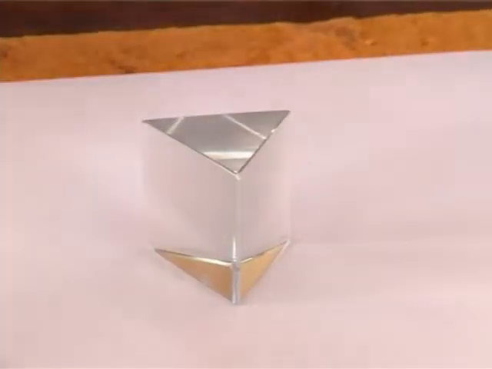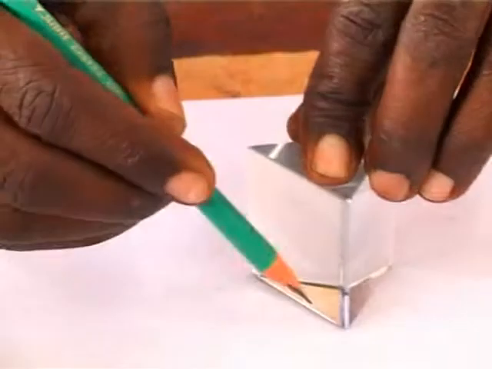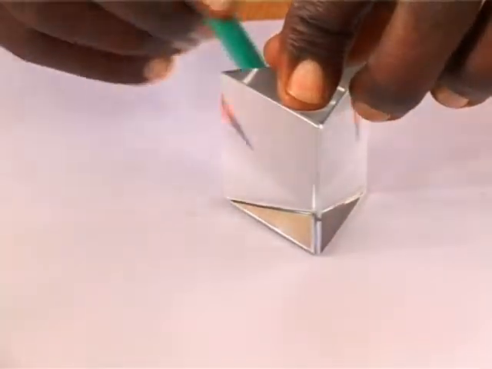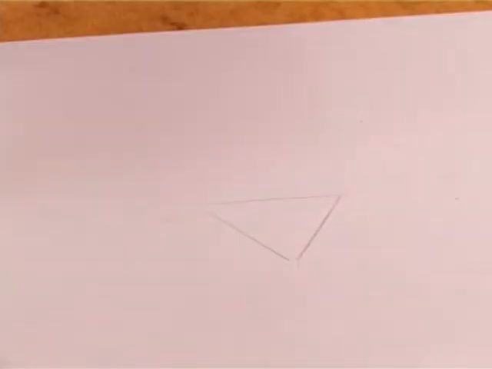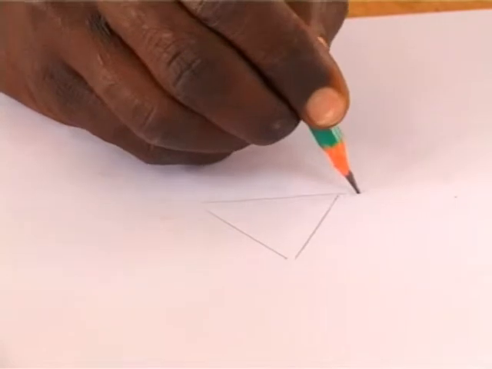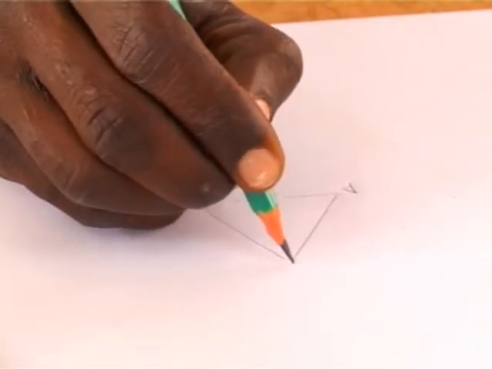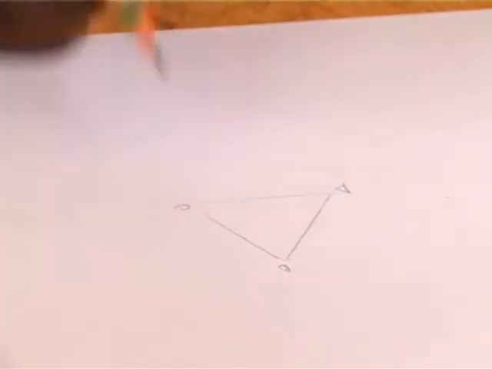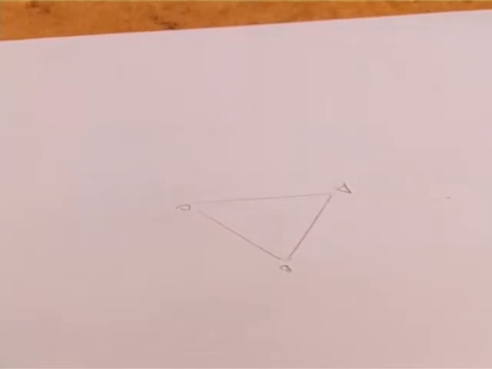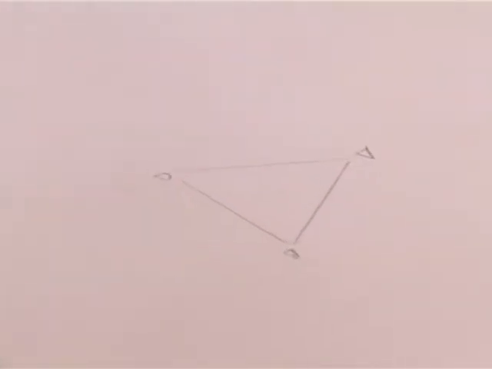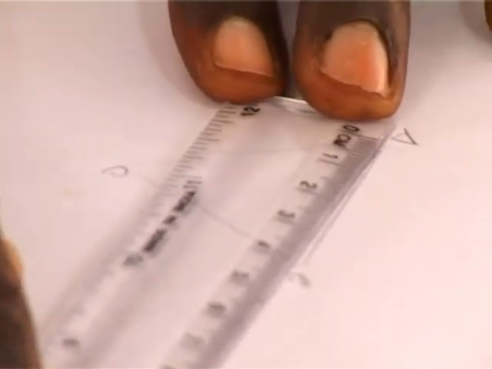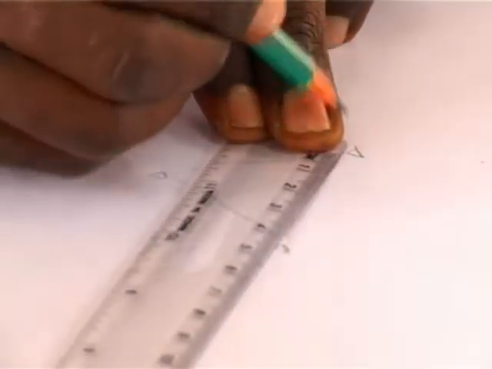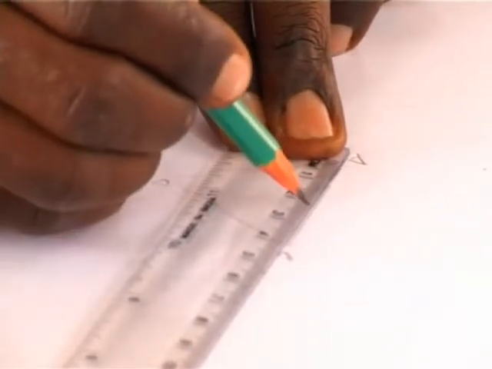Place the triangular glass prism, then trace the edges of the glass prism and name it prism ABC. By using a ruler, produce a normal at the midpoint of AB.